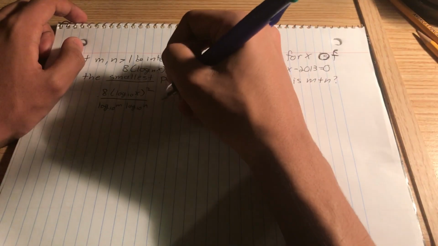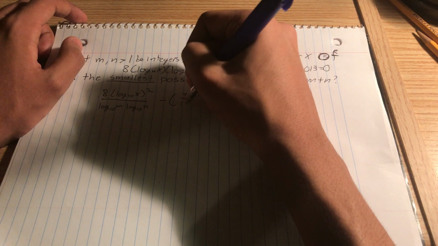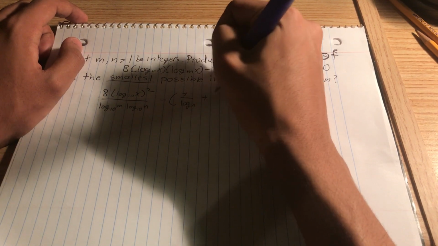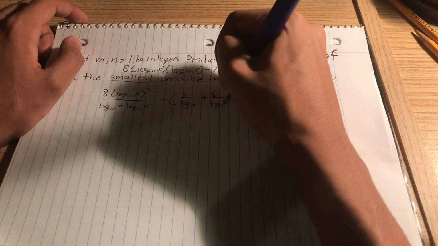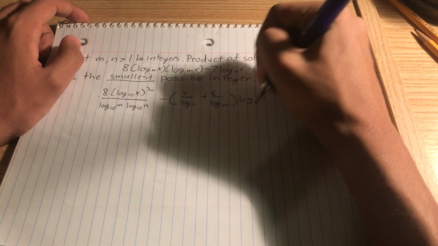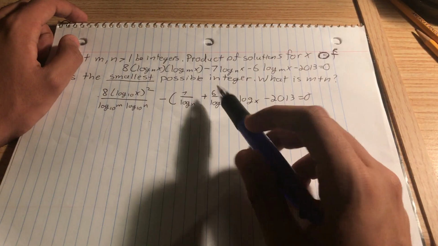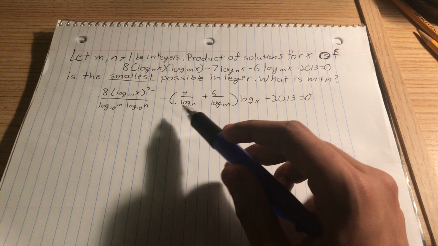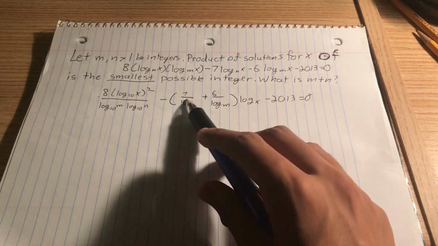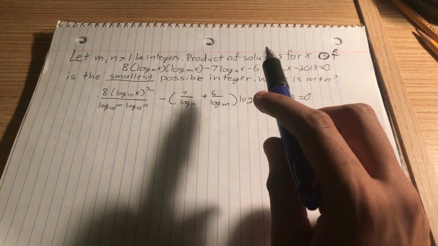So we'll have a minus, in parentheses, 7 divided by log base n plus 6 divided by log base m, times log of x, minus 2013 equals 0. If you take this and go back, then you will get this equation, and you can check that if you'd like.